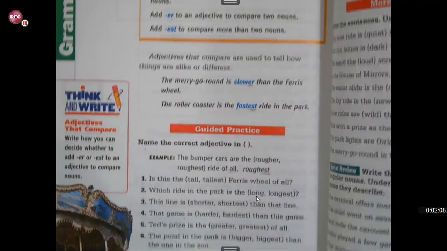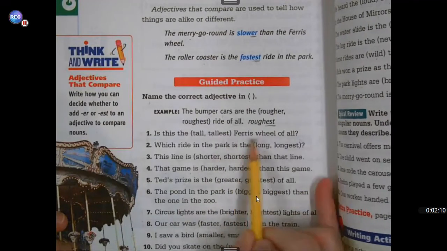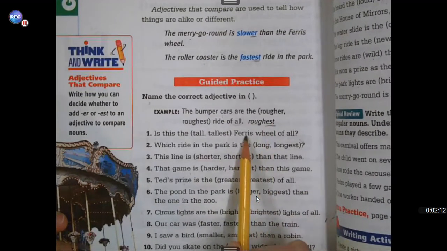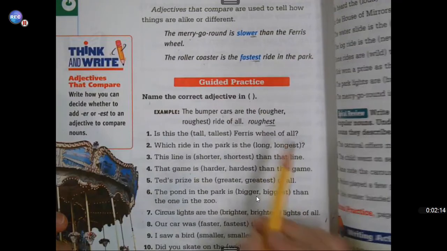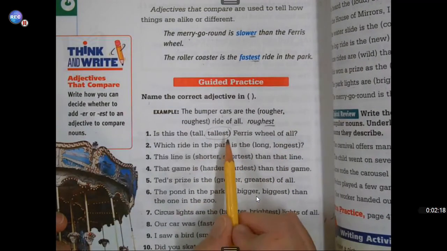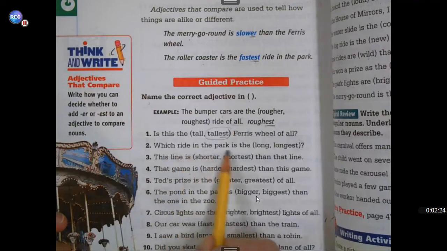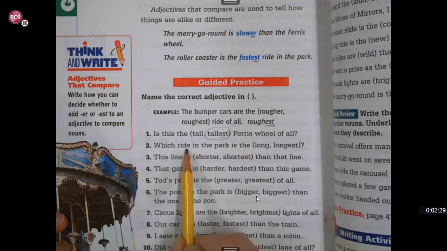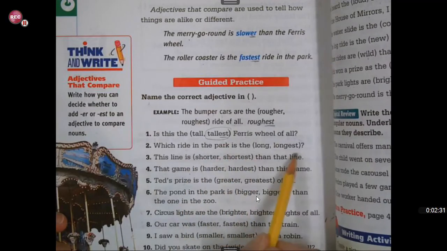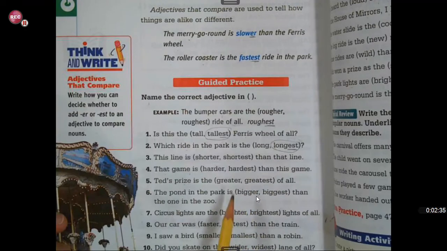Number 1, is this the tall or tallest Ferris wheel of all? We're comparing Ferris wheel to all of the other rides. So we're using the adjective tallest, because that's the EST at the end, showing that we're comparing more than two nouns. Number 2, which ride in the park is the long or longest? We're comparing the ride to all of the other rides, so more than two, so longest is the correct adjective.